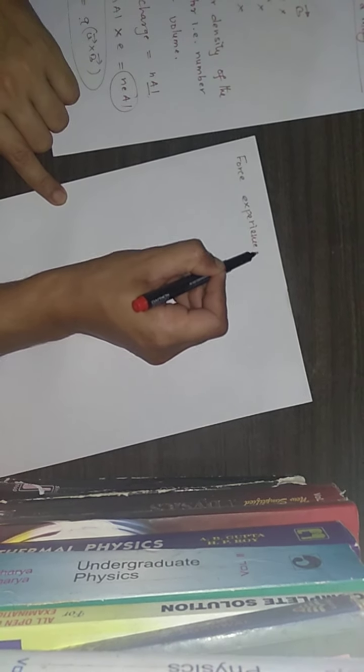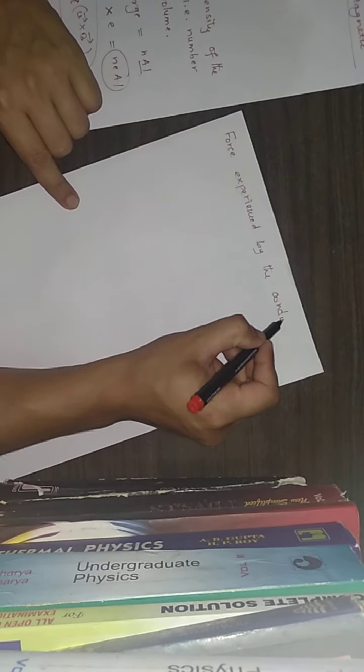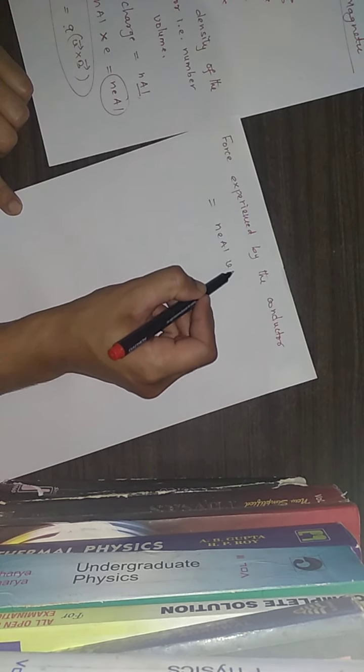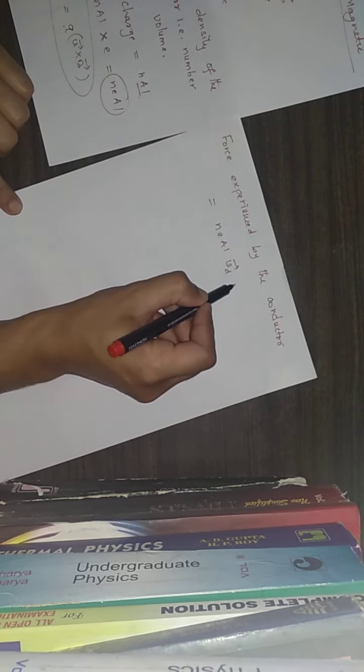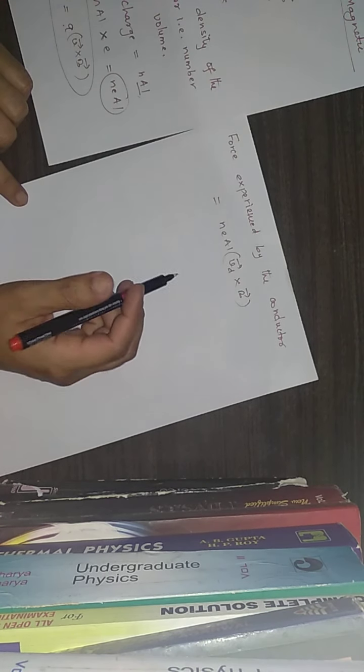That means the force experienced by this total number of charges, or by the conductor itself, because in a conductor this much charge is flowing. So the force experienced by the conductor will be, in place of Q we have NeAL, and v is replaced by vd, the drift velocity of the charged particle.